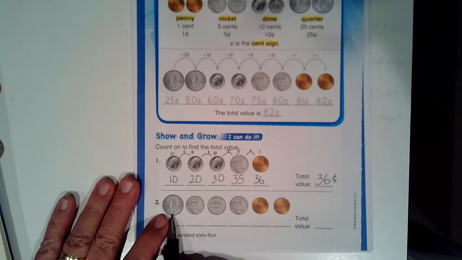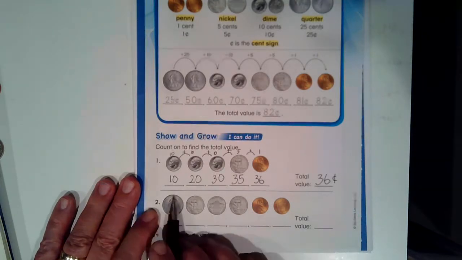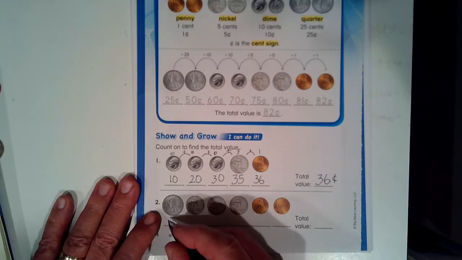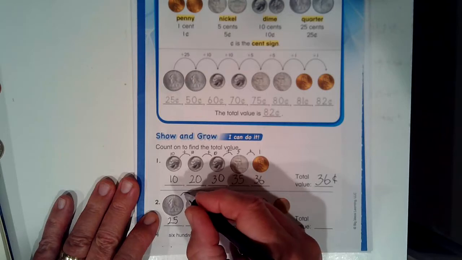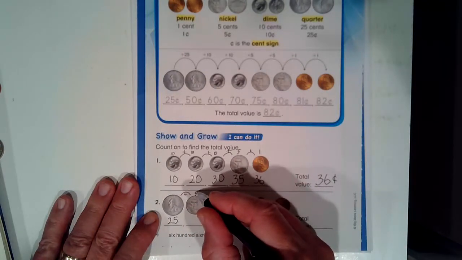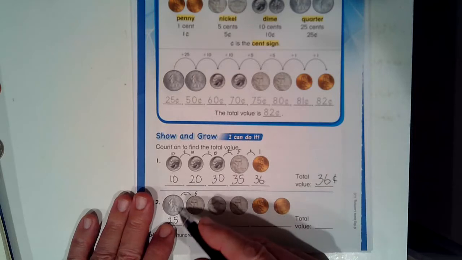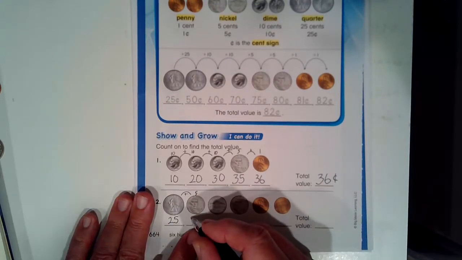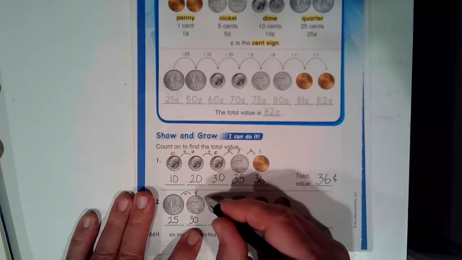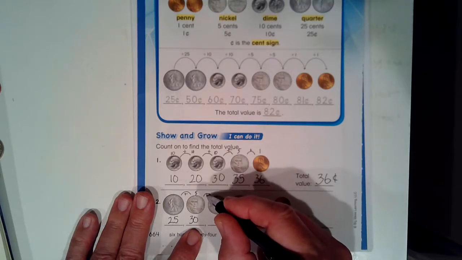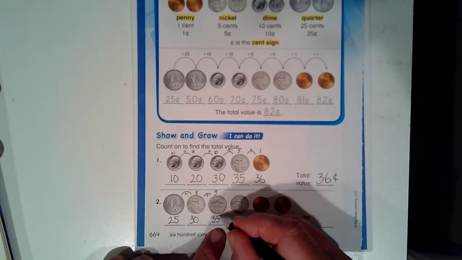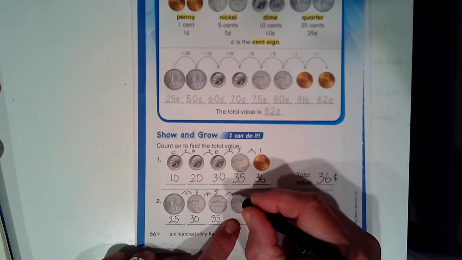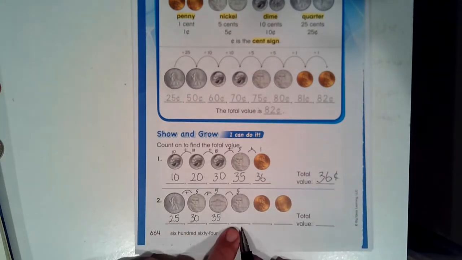I have, this is the quarter, the largest of our coins that we've been looking at. And quarters are worth 25 cents. Then I add, this is a nickel, which is worth 5 cents. 25 plus 5, counting by fives, that's 30. Then I add another nickel, which is another 5 cents. 35. I'm looking at another one, right? So I did 25, 30, 35.